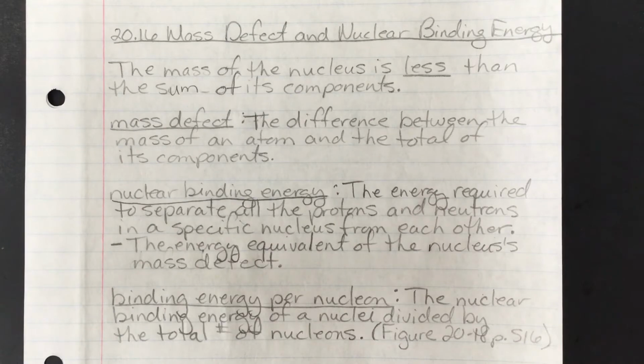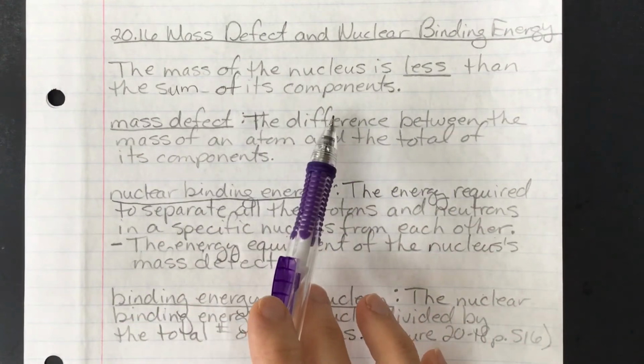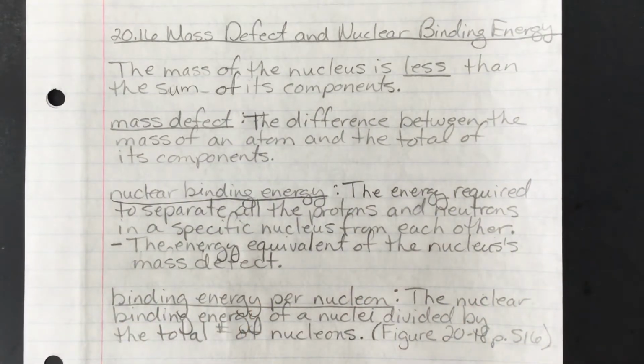One thing we need to know, and this is a really curious thing, is that the mass of the nucleus is less than the sum of its components. And you're going to say, wait a minute. We know that there's the law of conservation of mass, and it says that matter cannot be created or destroyed. So where does this mass go?